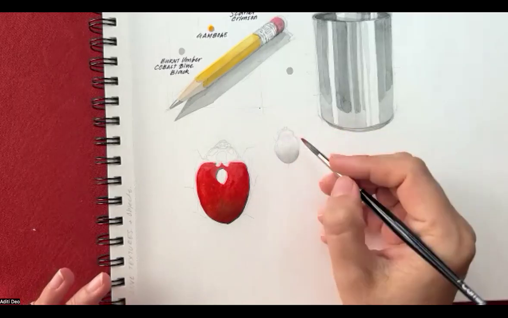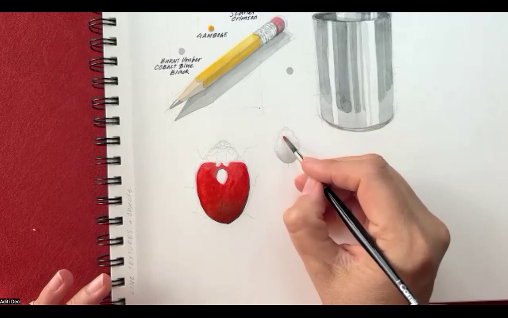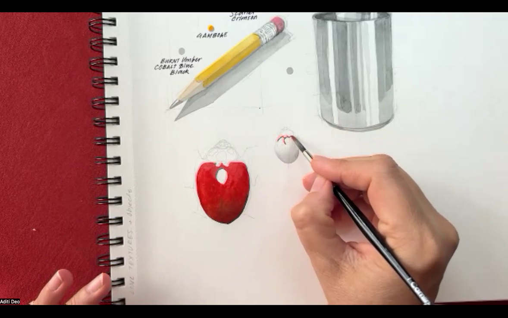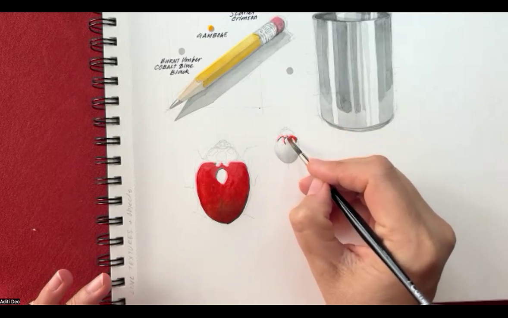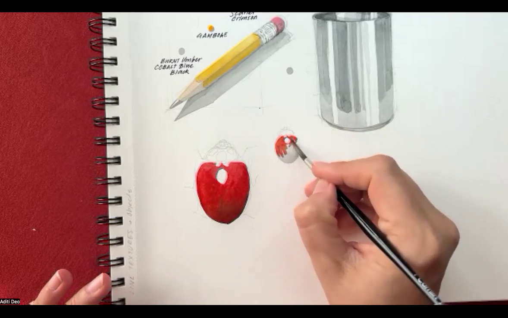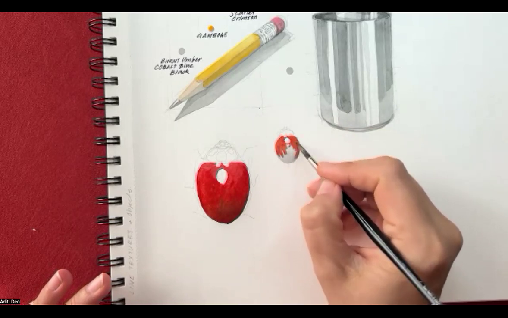Okay, making the same thing here. This time I'm not using any of those colors. I'm just painting a flat scarlet through and through. The effect will be the same.